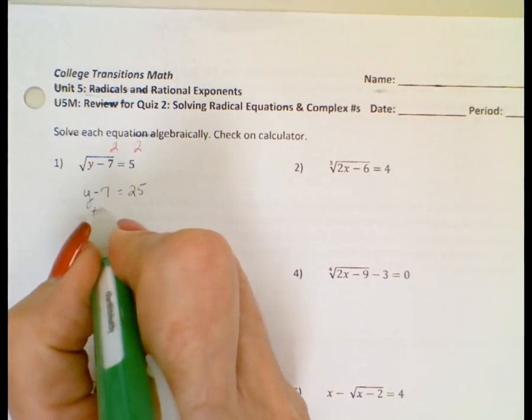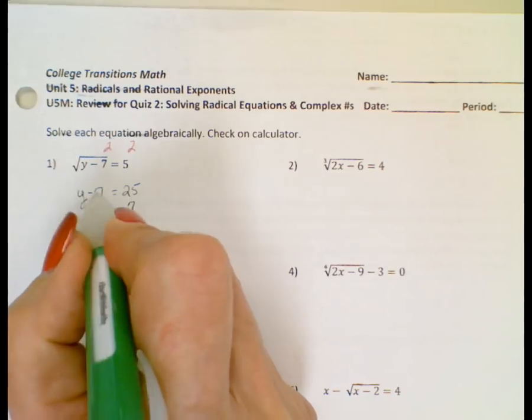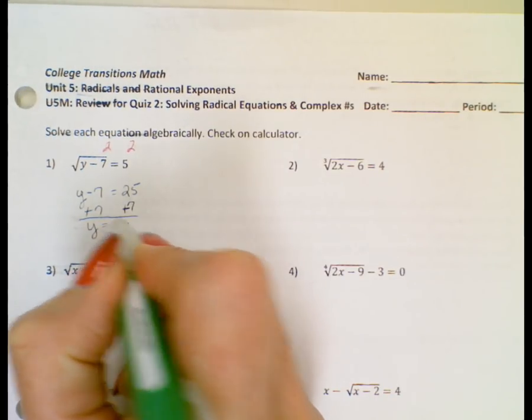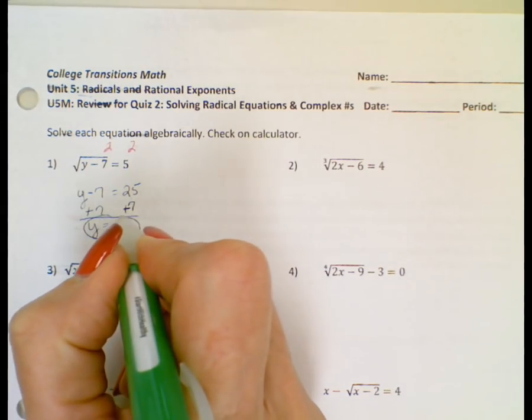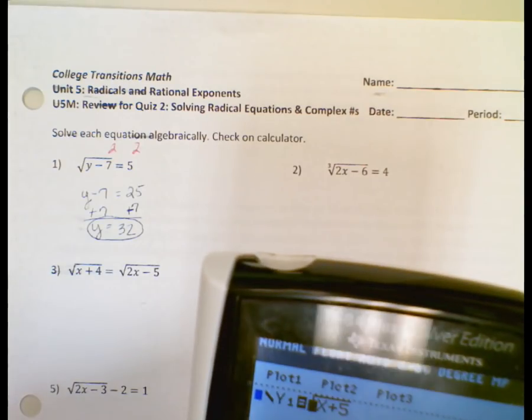And then you have to add 7 to both sides, because that's the inverse of subtracting. And 25 plus 7 is 32. That answer is kind of high on the calculator, but I'll show you really quick. And do these on the calculator.